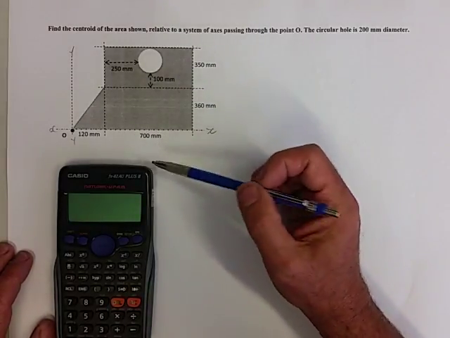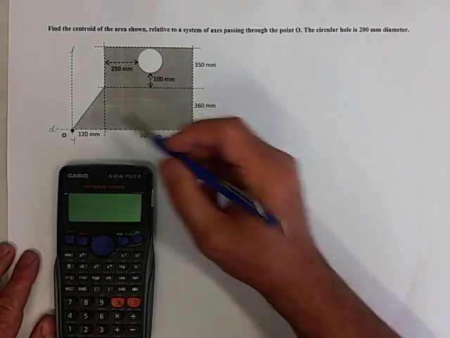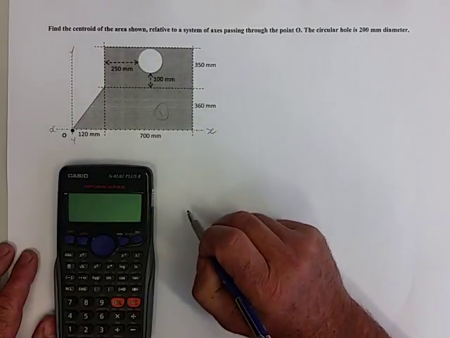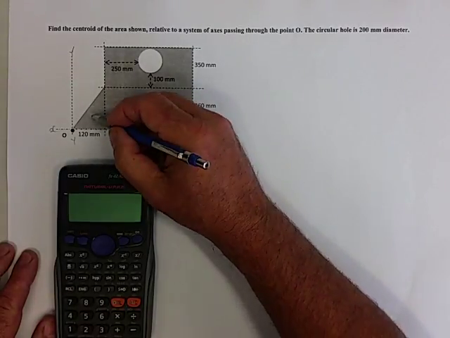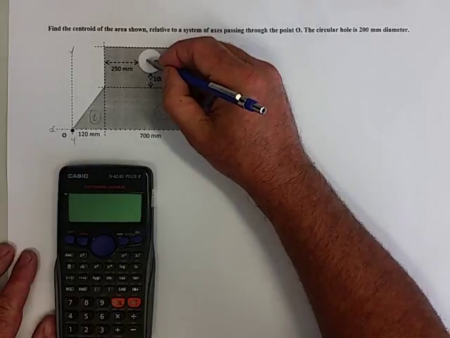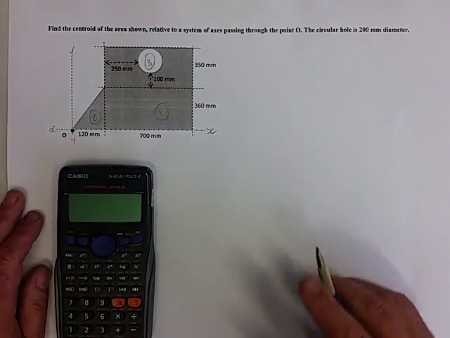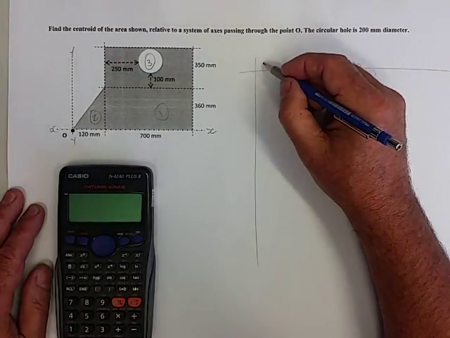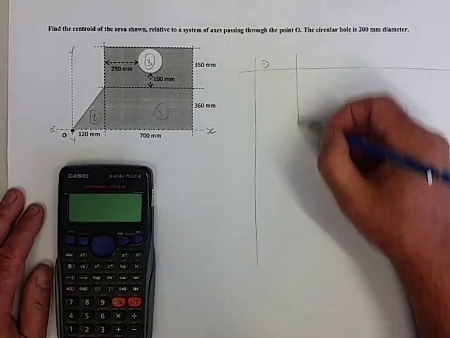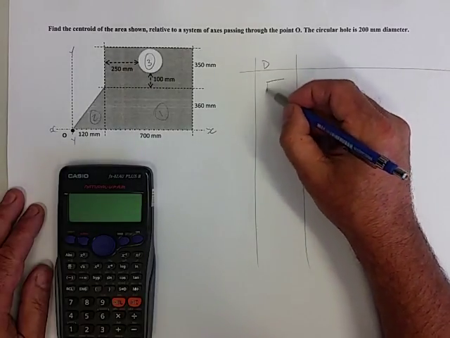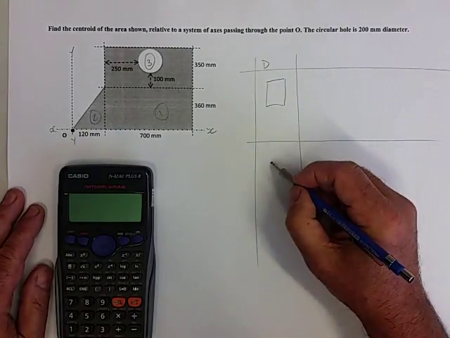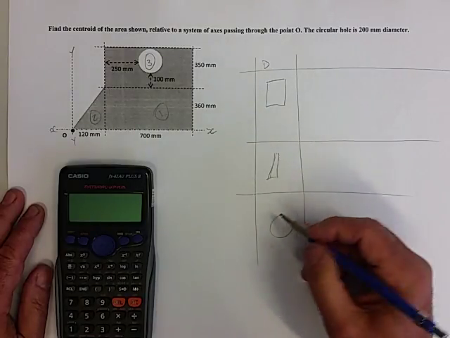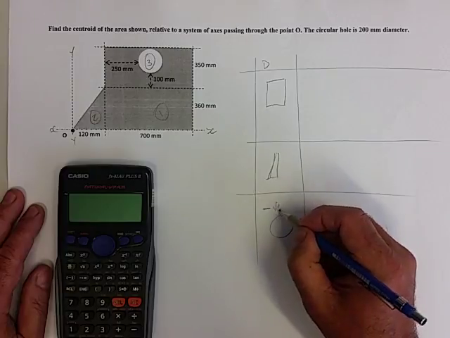As we can see with this object, we have three individual objects. We have the large rectangle, so we'll call that object 1. We have a triangle, we'll call that object 2, and we have a hole, so we'll call that object 3. So we'll start off with our table, and across the top we'll have our description, and in this case I'm actually going to draw them. So we have a rectangle, we have our triangle, and we have our circle. We need to remember that that's a hole, so it's minus, so it's a negative.